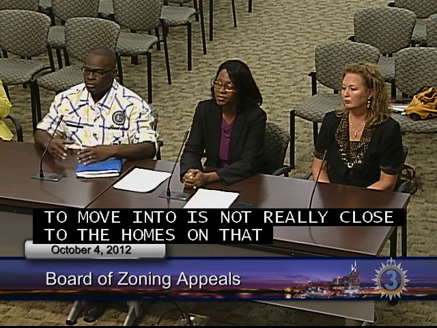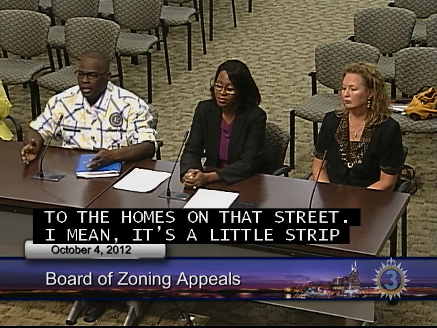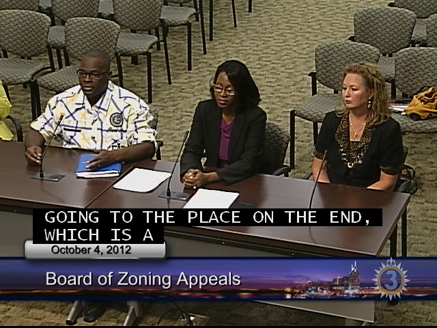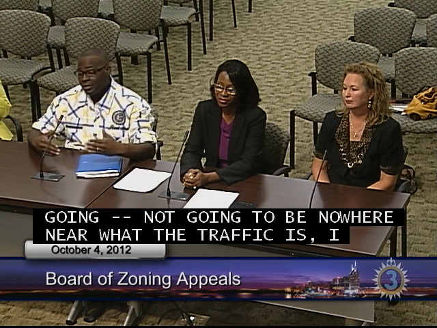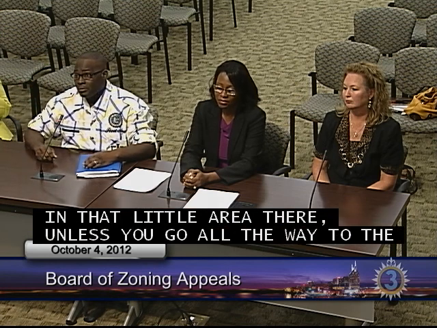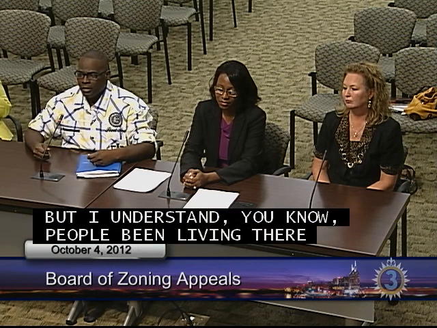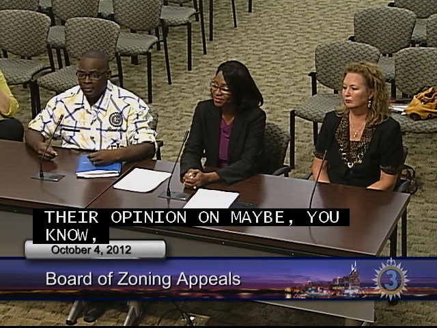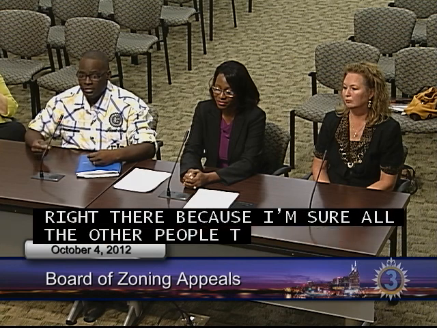It's a little strip mall, and I've been going to the place on the end, which is a barbershop, for 14 years. And the traffic, if I bring any traffic, it is not going to be nowhere near what the traffic is in the parking space. Because there's a limited amount of parking spaces in that little area right there, unless you go all the way to the back. But I understand, people have been living there for 25, 30 years, and I'm sure this is the first time they haven't really had a chance to voice their opinion on maybe the parking in that area right there, because I'm sure all the other people that's in that building are residential people.